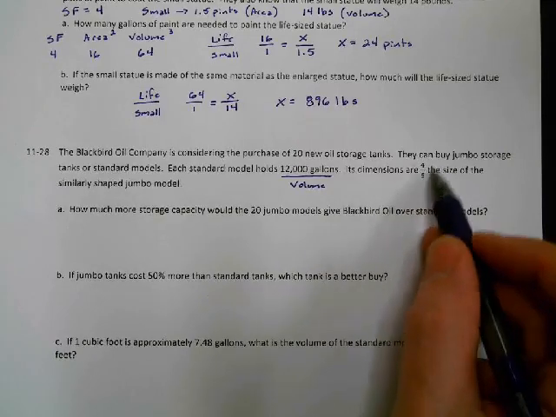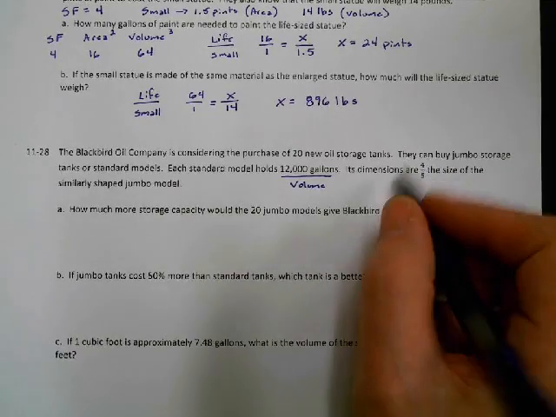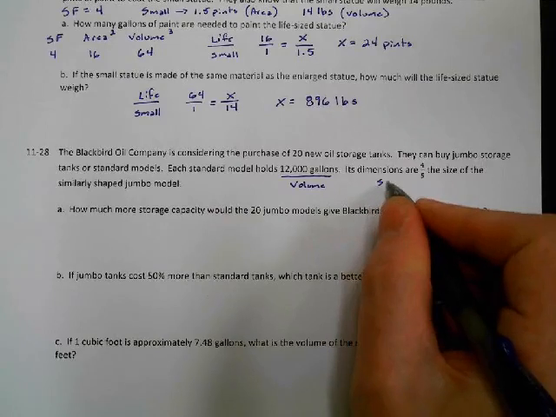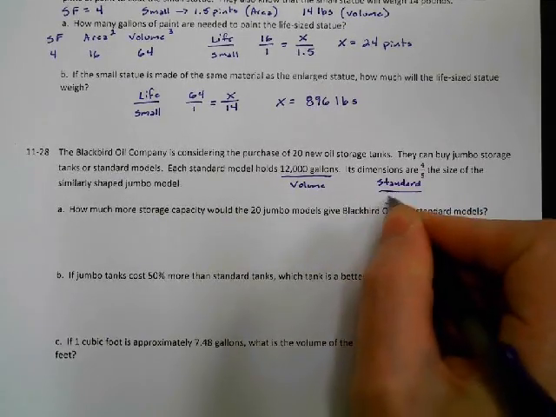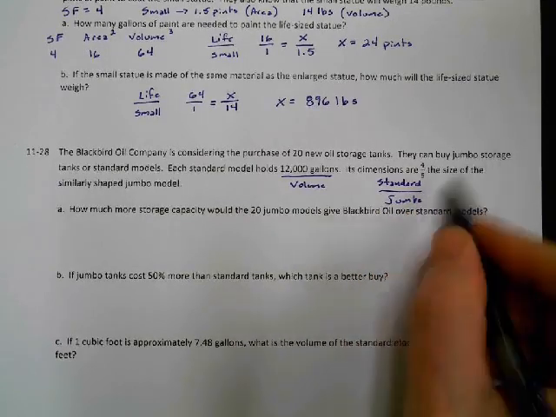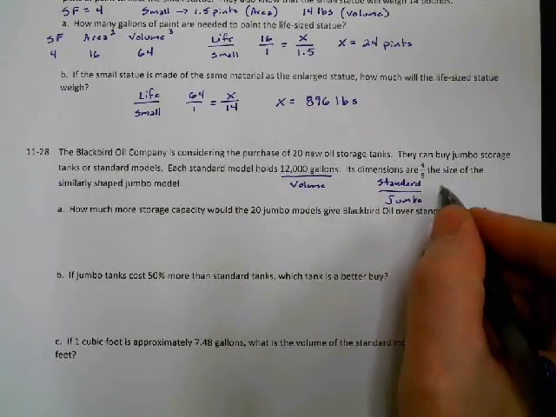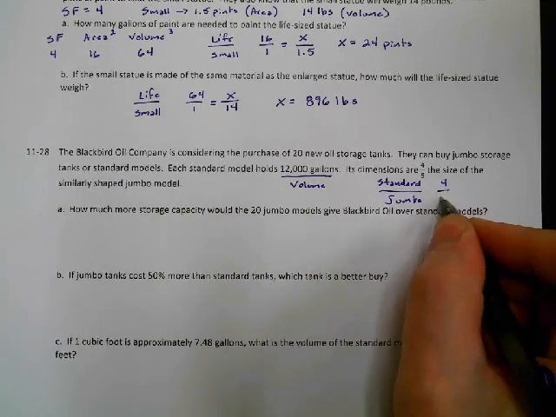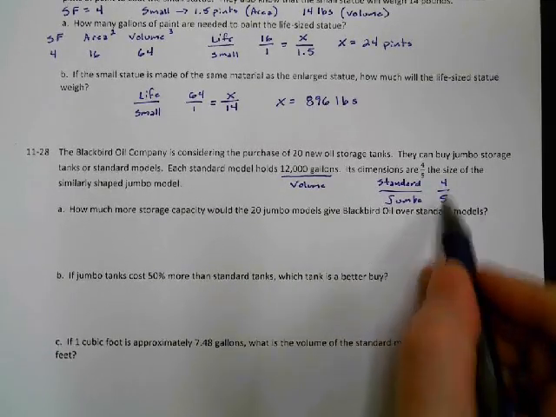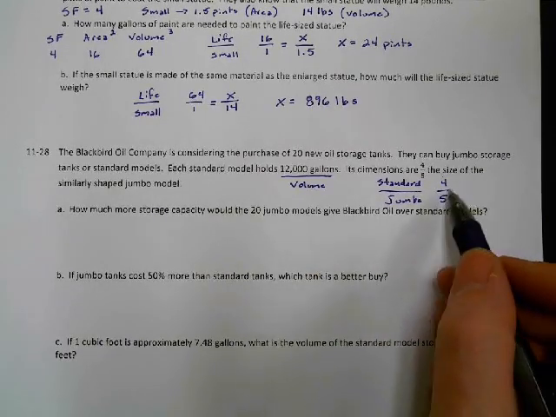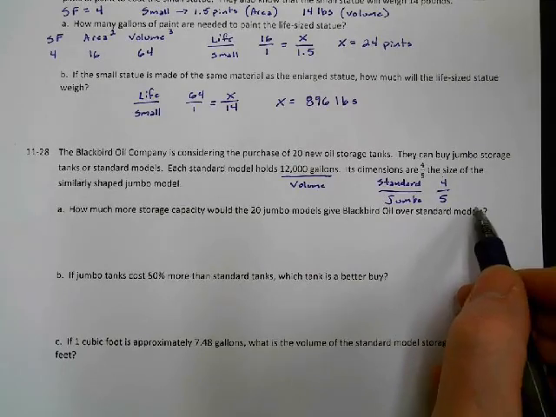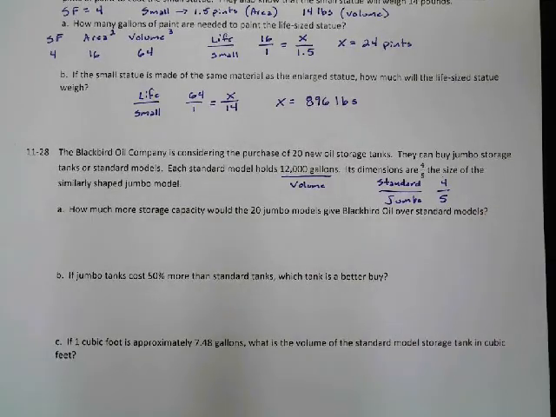So when we get a fraction like this, 4/5, the standard compared to the jumbo, standard is the smaller one, jumbo is the bigger one. So we can just say the ratio is 4 over 5. You could also change this into 0.8 over 1 if you wanted to, but we're just going to stick with what we've got there. So there we've got the standard to the jumbo, 4 over 5.